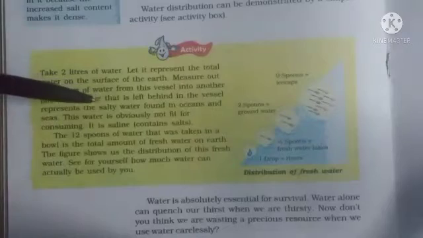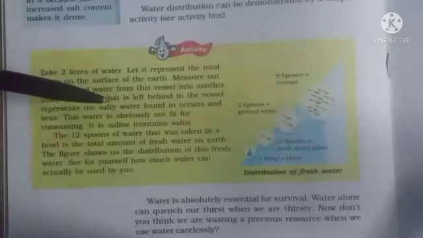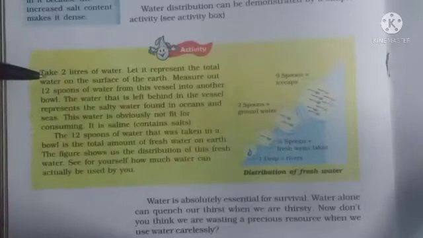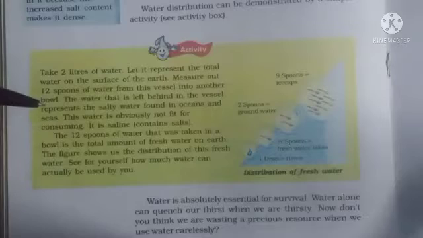Then this is also one of the activities that we can do at home itself. We have to take 2 liters of water, and then we take a spoon, and then a plate or a tumbler, so that we will know how to do this activity. From this activity we will know the fresh water distribution on the earth.